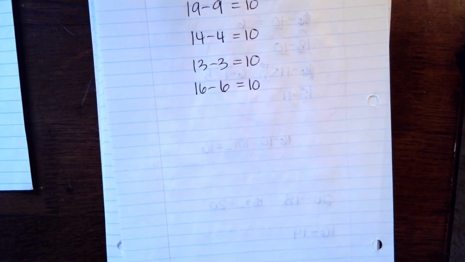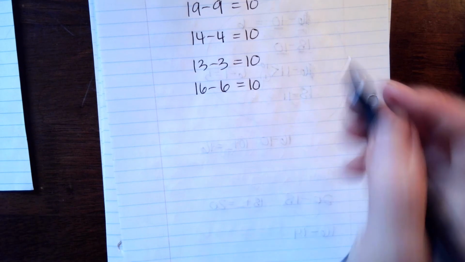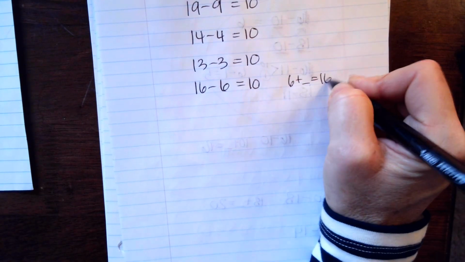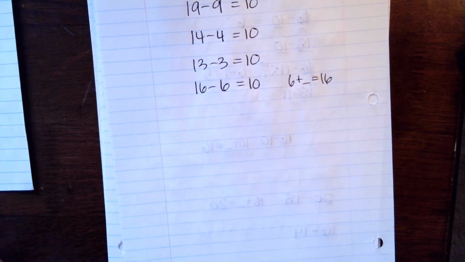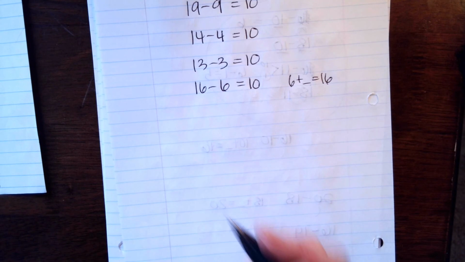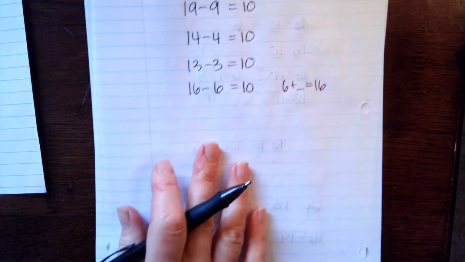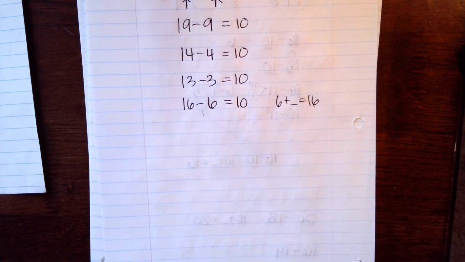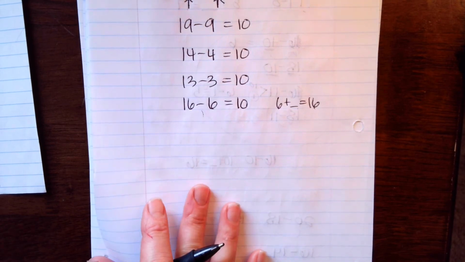So do you see I could still use my small number plus blank equals big number, but I don't have to. I can find a better way to solve the problem. And this one is just going to pop out at you even quicker. You don't even have to do the work of doing, let me turn it around, small number plus blank equals big number. But you can. Does that make sense? Kind of? Okay, that makes sense. Awesome.